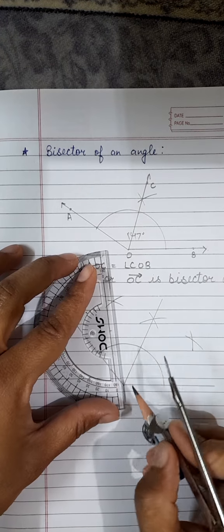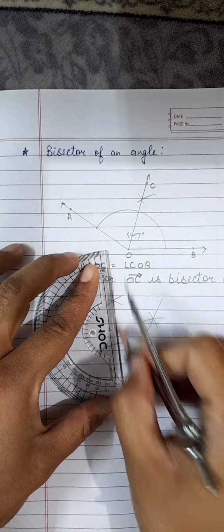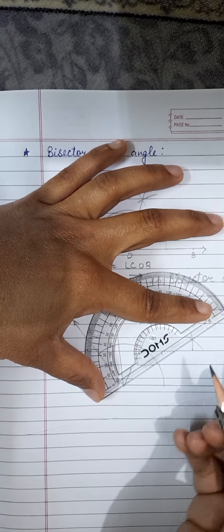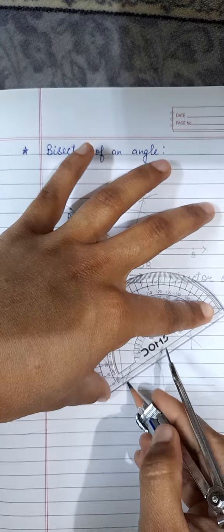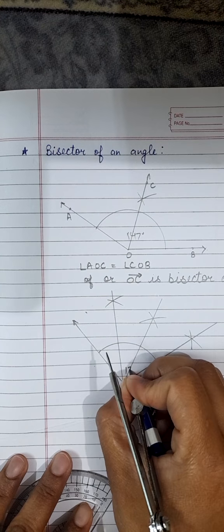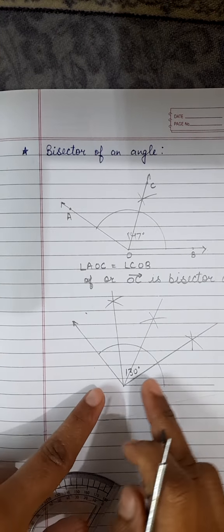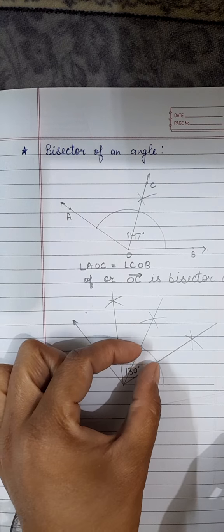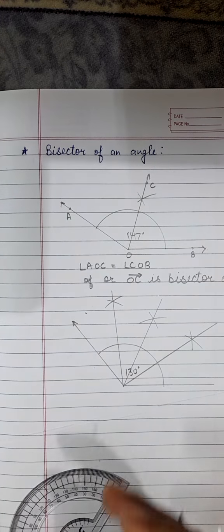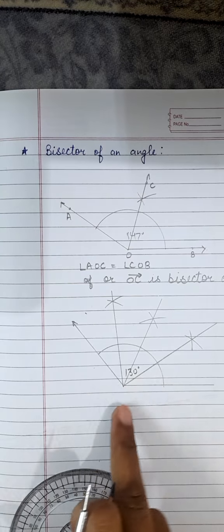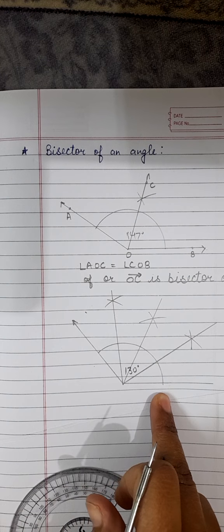So again you will join. You will see that there are four equal parts of this 130 degree angle. This complete angle was 130 degrees, and here are 4 equal parts of it. So we can bisect it and we can make 4 equal parts in the same way.